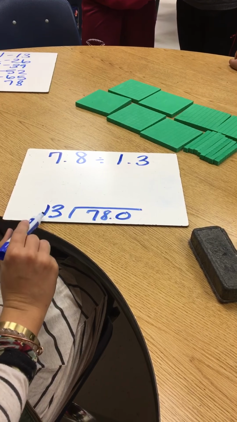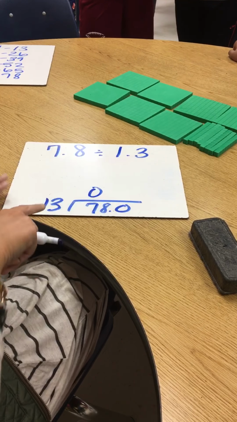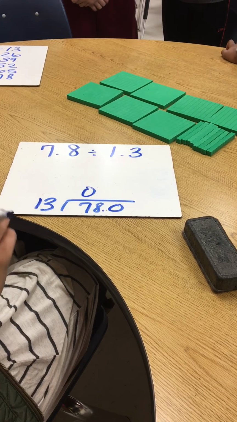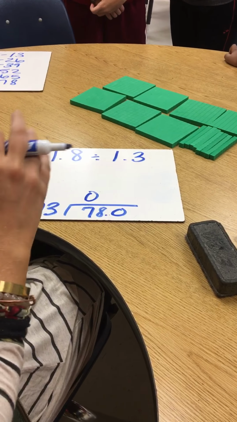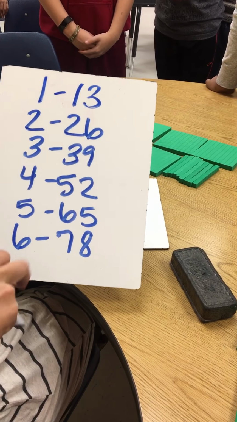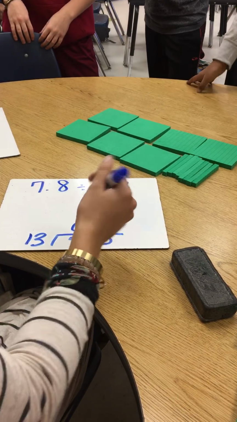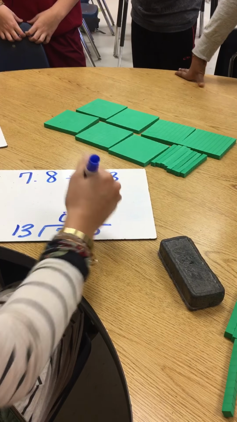So the first thing, 13 can go into 7? It can't, 0 times. Then you have 13 into 78. If you are getting stuck on your multiplication, you can always make a ladder, which I've already done for time's sake. So I know 13 times 6 is 78. So I'm going to add a 6.